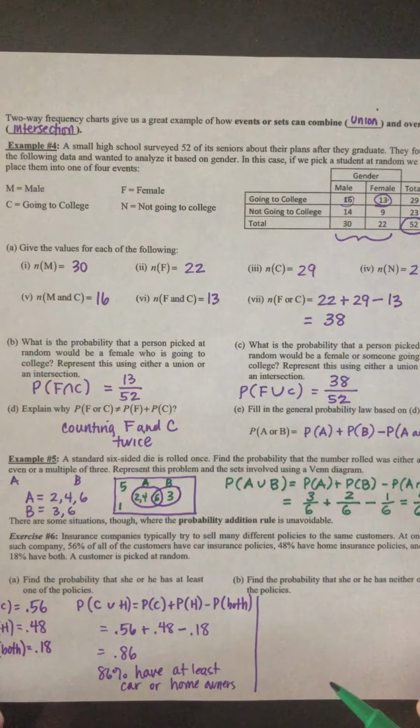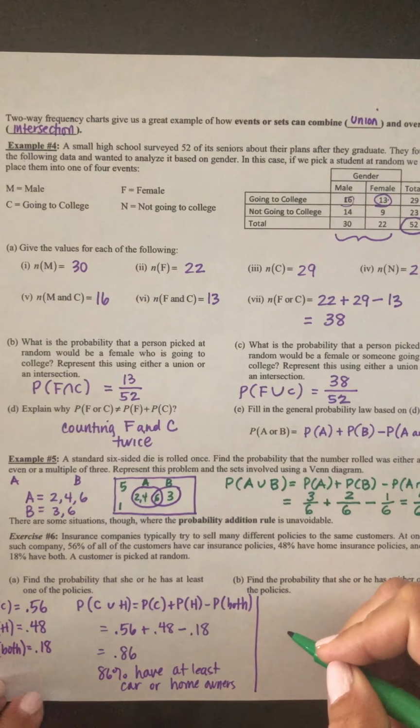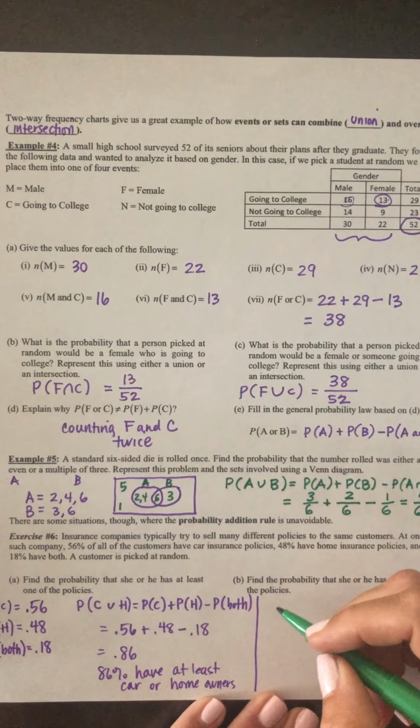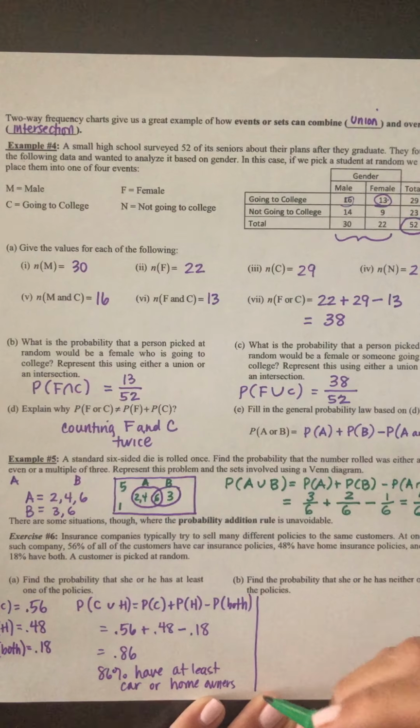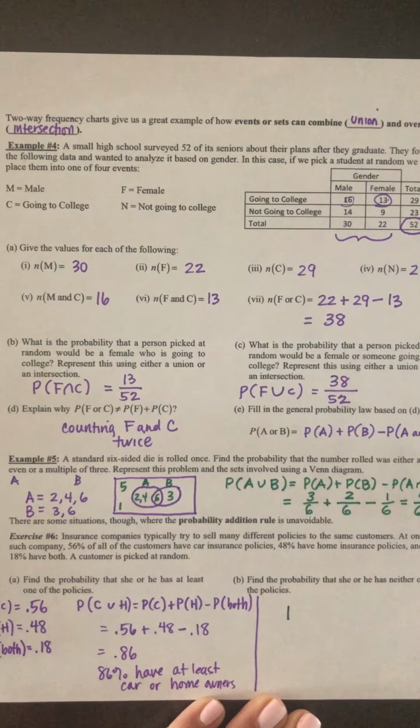All right, so letter B. Now, this is a trick question here. They want to know, find the probability that they have neither of the policies. So these people picked at random. I don't know. What do they have? Maybe boat insurance? All right, so now let's take a look at a smart way to do this, right? Remember, you have the probability of certainly happening, right? Everything is a 1. Okay, so the 1 is covering all of your options.